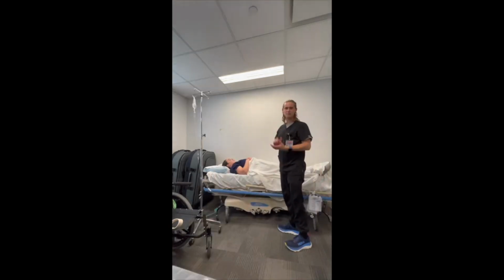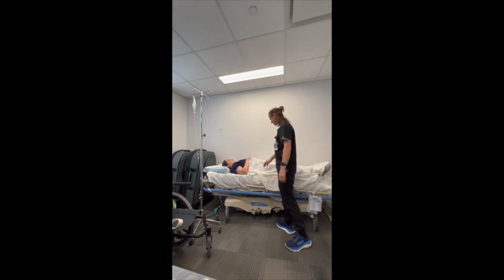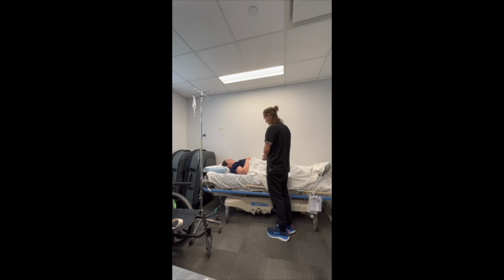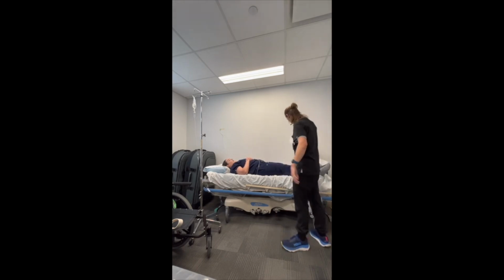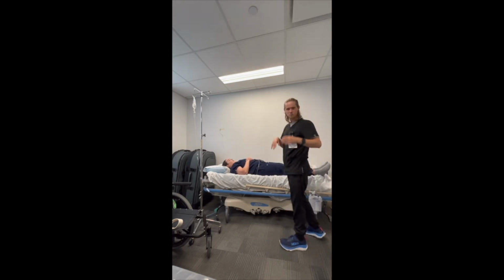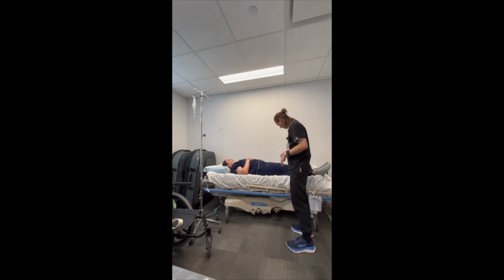Okay, so now we're going to perform our supine to sit transfer. So, hey Mackenzie, are you ready to try and sit up at the edge of bed? Sure. Okay, is it okay if I remove your blanket? Yeah. Alright, so this is really important because we want to make sure that we're visualizing all of the lines and tubes before mobilizing.